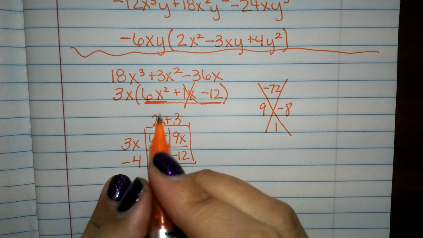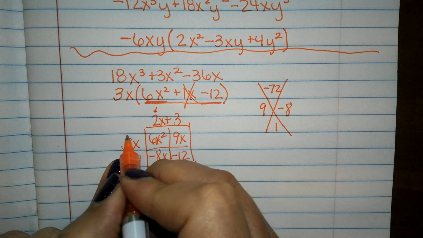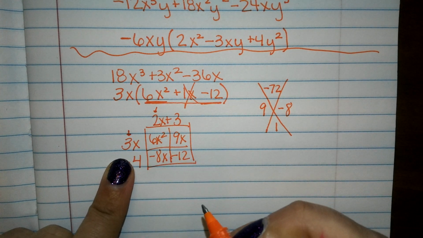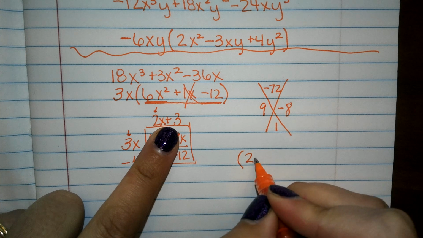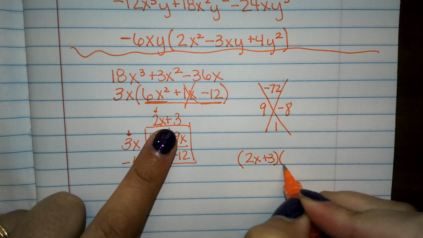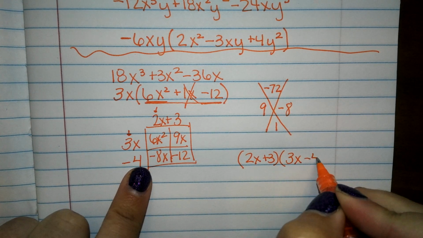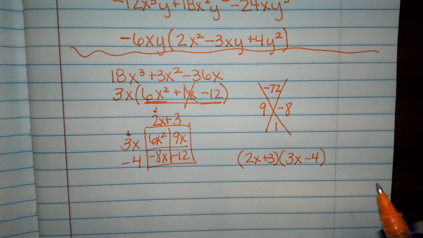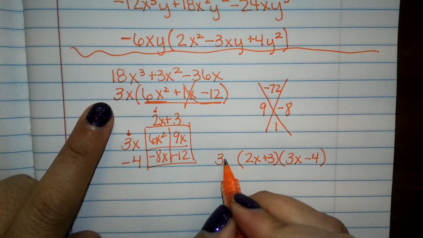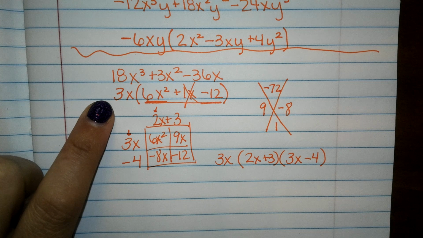Now, you'll have to use what you learned in the past. And I had you guys compare these two numbers to see which one was smaller. The 2 is smaller, so we're going to write our 2x plus 3 first. And then we write our 3x minus 4. Now, we pulled out a 3x to begin with, so we can't forget to put that on.